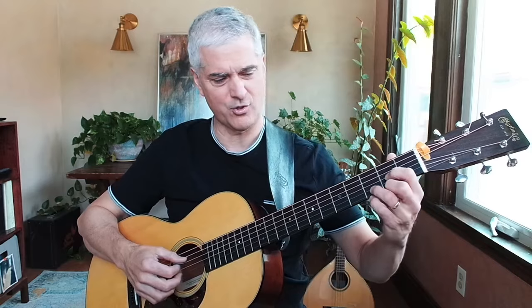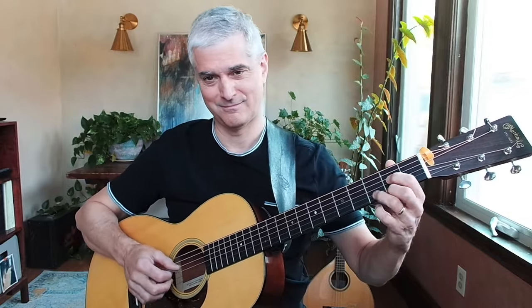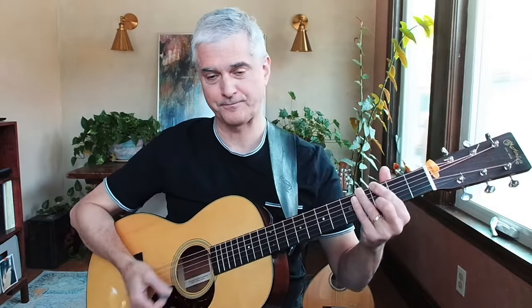I have the same issue with this D chord. Putting that third up there, it sounds like a melody note. So the thinner chords.